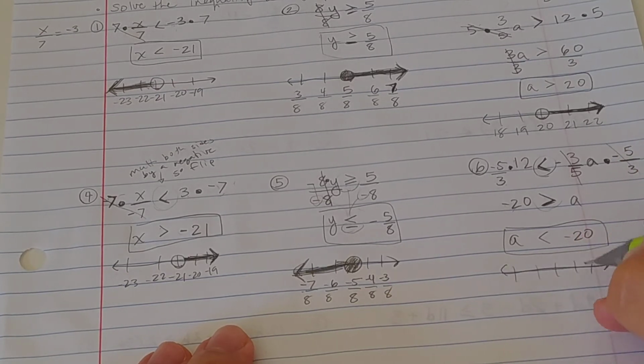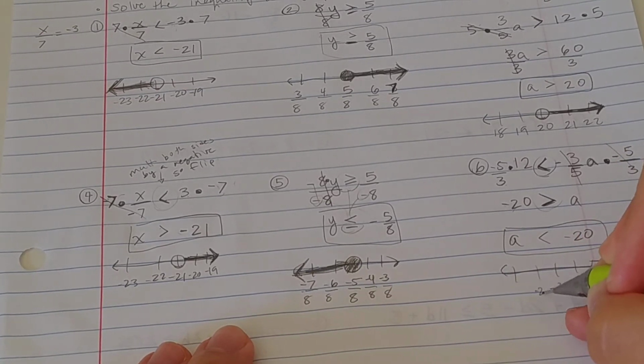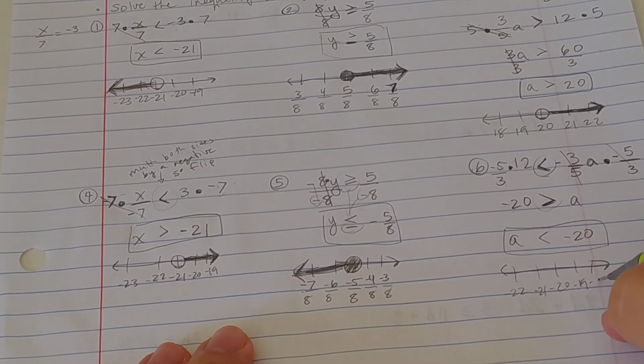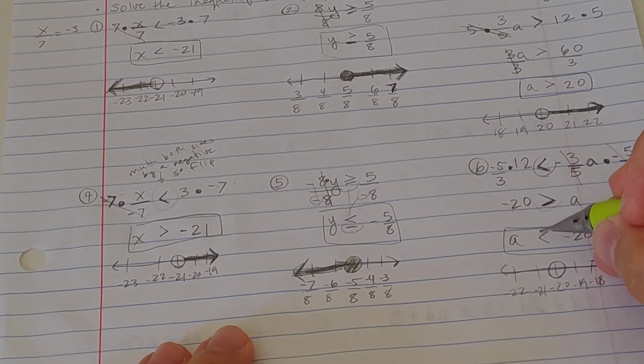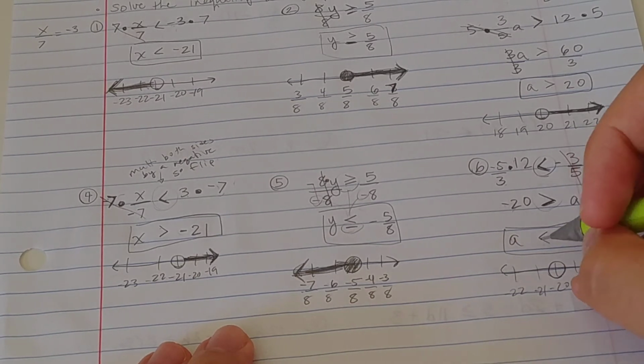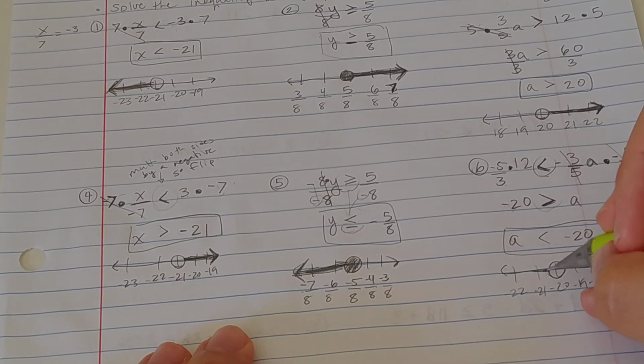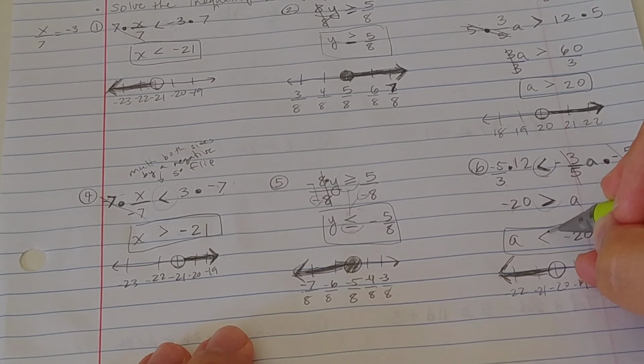1, 2, 3, 4, 5, -20, -21, -22, -19, -18. All right, circle the -20. It's going to be an open circle. There's no "or equal to" underneath. And it's going to be shaded to the left because it looks like it's pointing to the left, right?